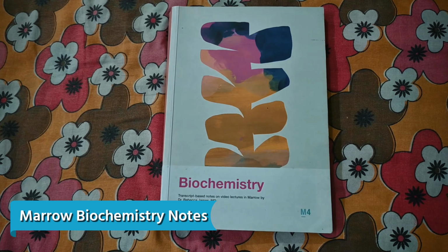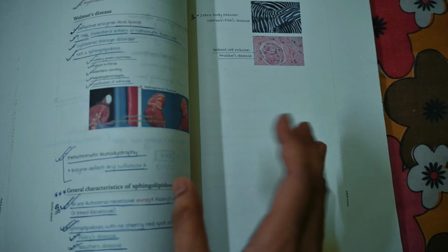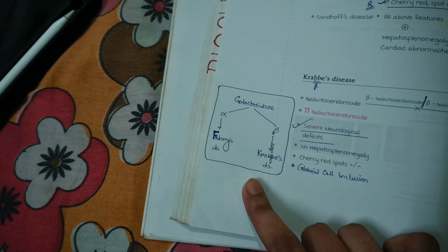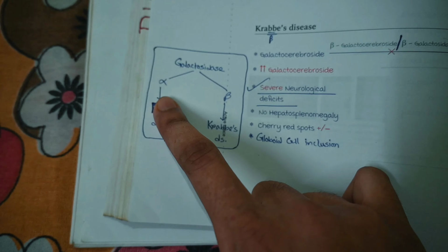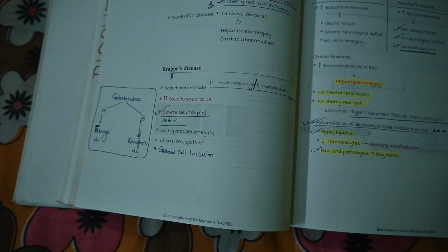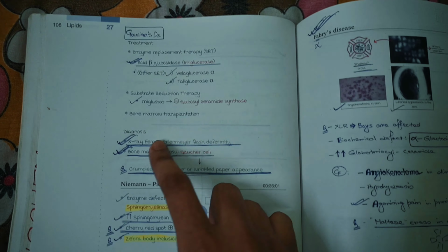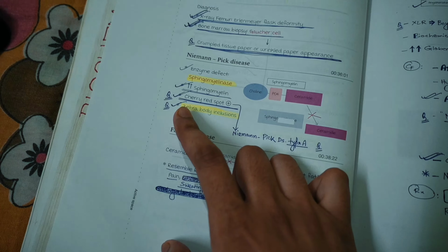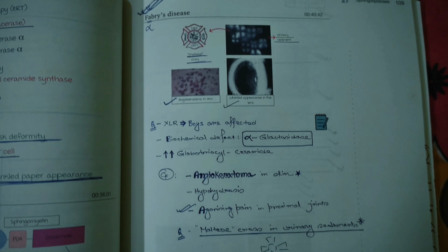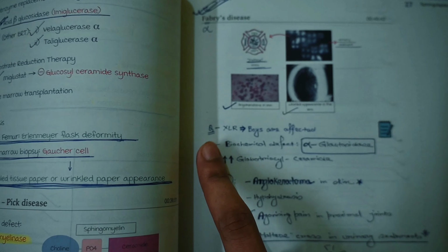This is my biochemistry notes. Now I open a chapter. Suppose I open sphingolipidosis. Now you can see I mark here a Q, means this is a PYQ or previously asked topic. I make here a flowchart. Alpha galactosidase deficiency is Fabry's disease, beta galactosidase deficiency is Krabbe's disease. So you have to make the diagram or flowchart in your own manner. I underline the part, but I mark here a Q because this is a PYQ topic. By underlining or by highlighting, you have to create your own visual memory. Now you can see there is a Q, means this is a PYQ topic.